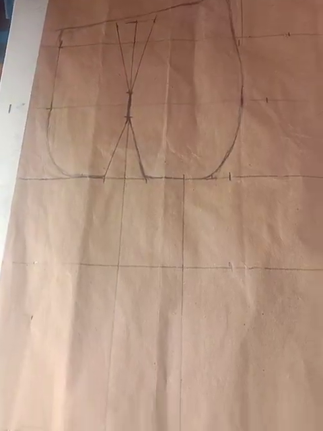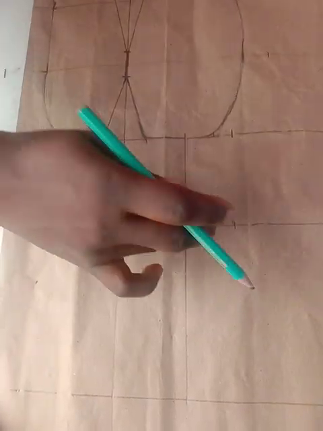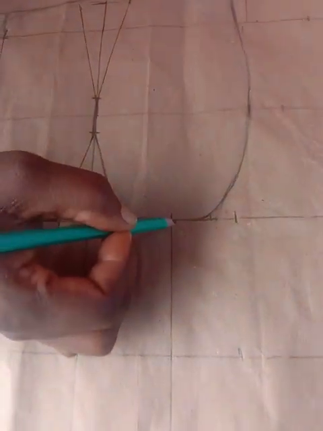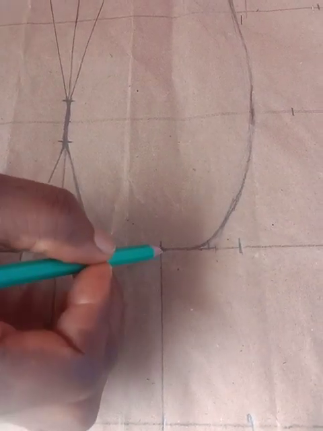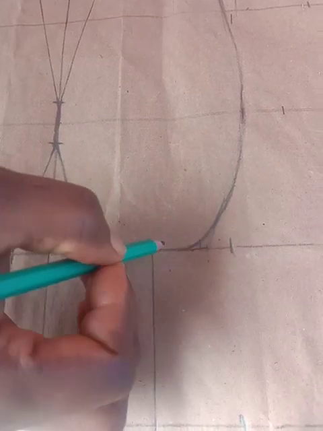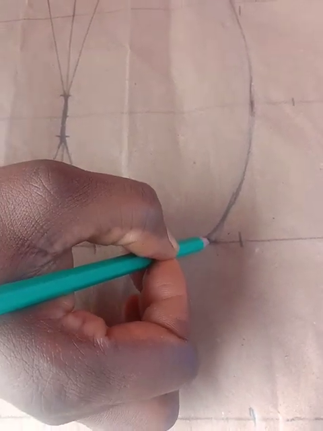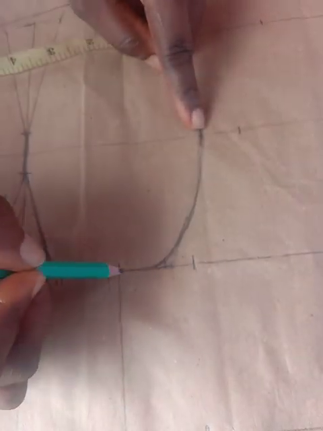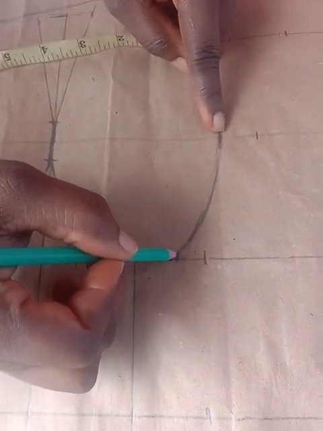That is our normal bust. The people that do bust, they will understand this part very well. So from that 2 inches that I marked out, I went out by 1 inch to connect to my bust span. So that is how I came. That is how I got this.